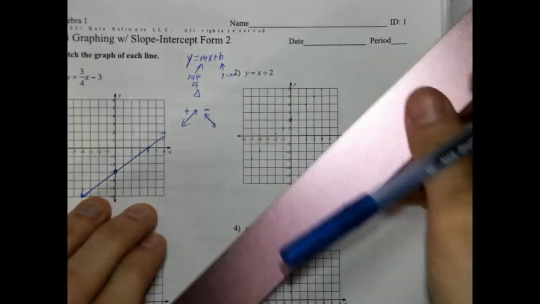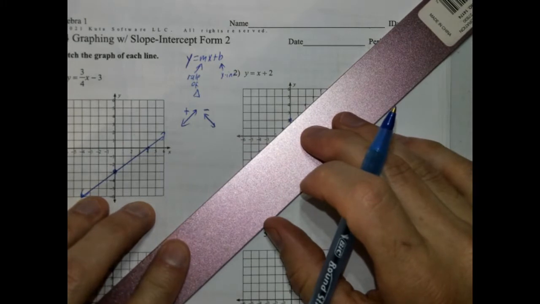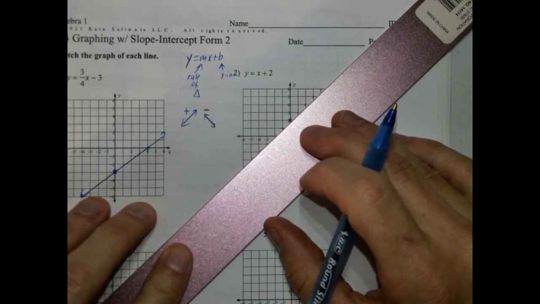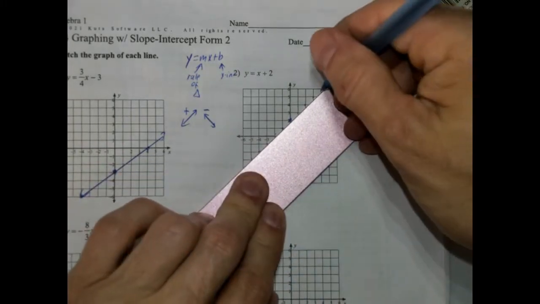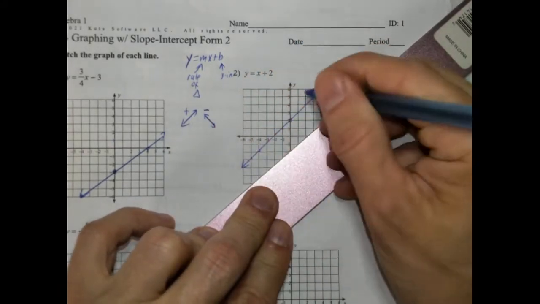Okay. So let's see if I can do this without messing this up. Not bad. A little off, but that's okay.